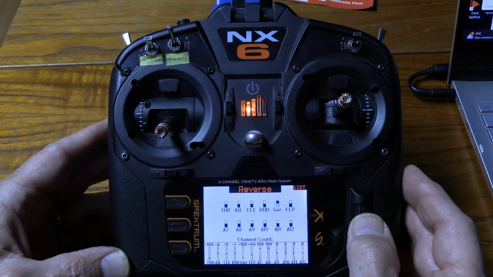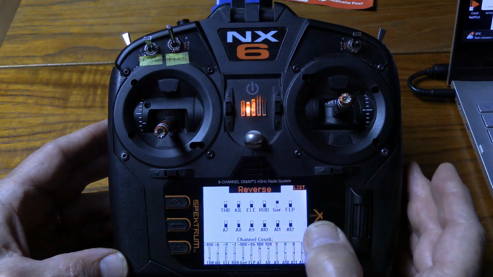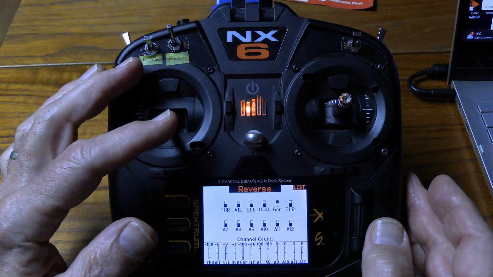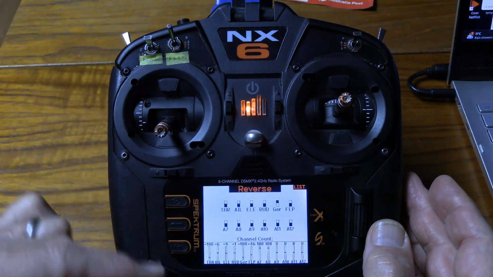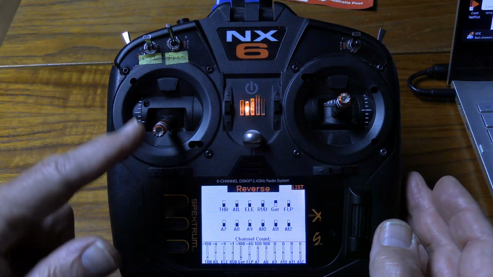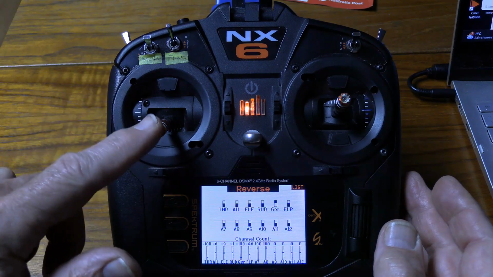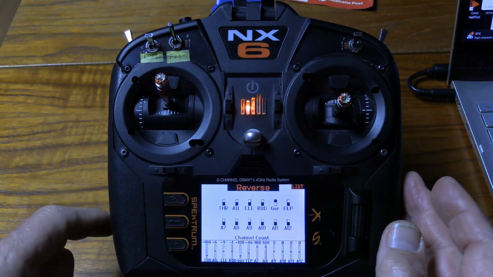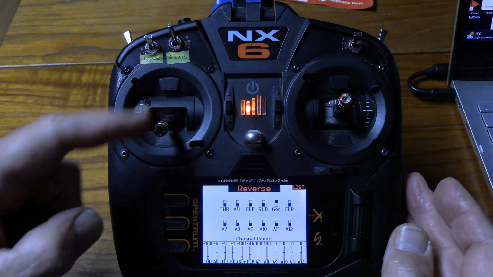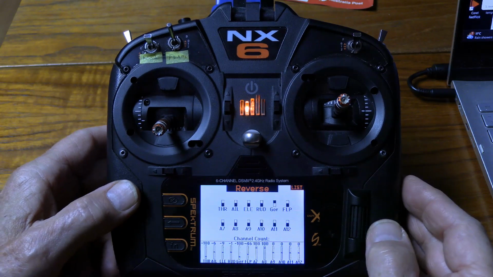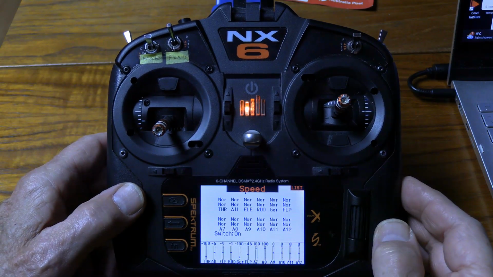Reverse, if you need to reverse a channel, that's where you do that. But keep in mind, you don't use this to reverse the direction of rotation of an electric motor. If you reverse the throttle on this, what it means is when the stick is down, it's full throttle, and when the stick is up, the throttle is off. So you don't want to do that. But your normal sort of things that you want to reverse, you do it there.